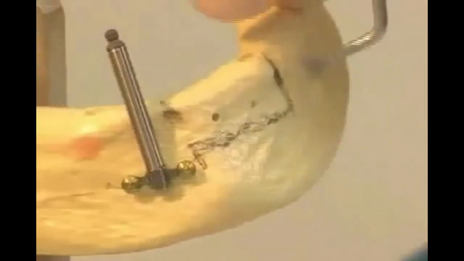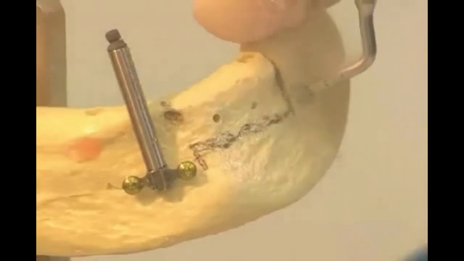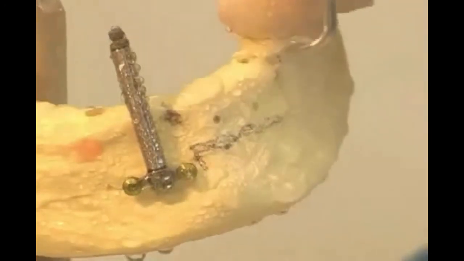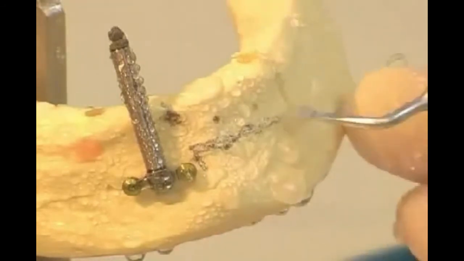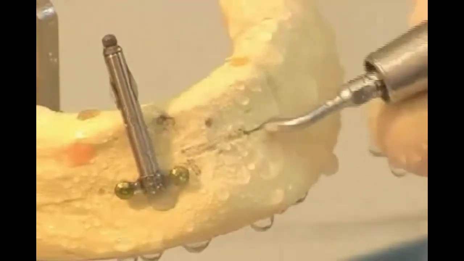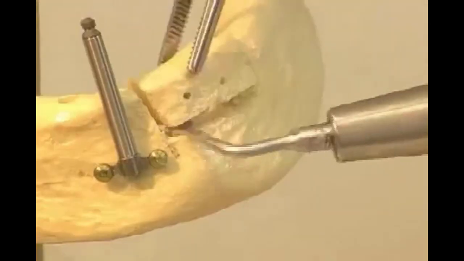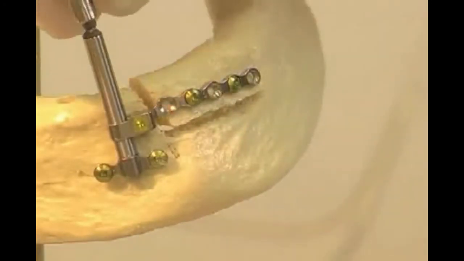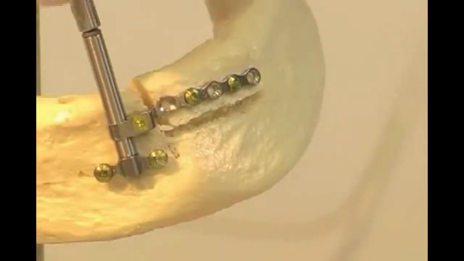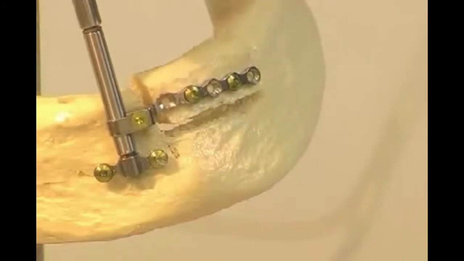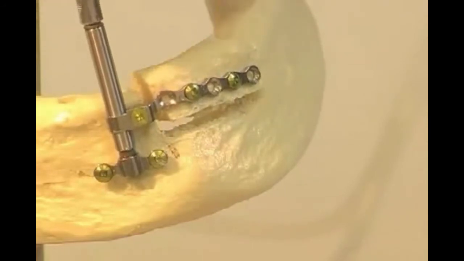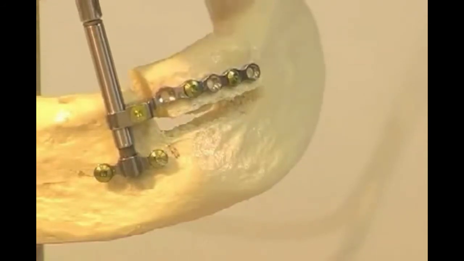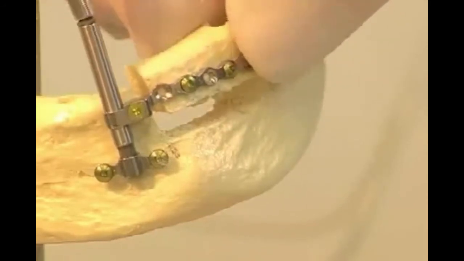Otherwise, it would obviously not be possible to saw away the bone block from the jaw, as we see in this film. Following the mobilization of bone fragments, the distractor is assembled. By turning the winch, which later on stands in the patient's mouth, the bone block can be moved effortlessly and painlessly. As soon as the bone defect has been corrected and the bone is healed, the distractor is removed. There is now enough regenerated bone to perform a procedure such as an implant.